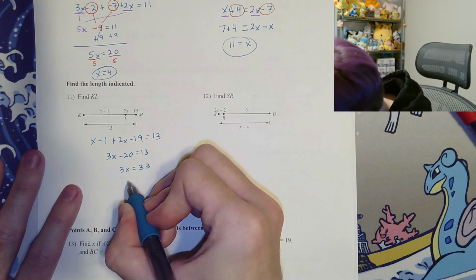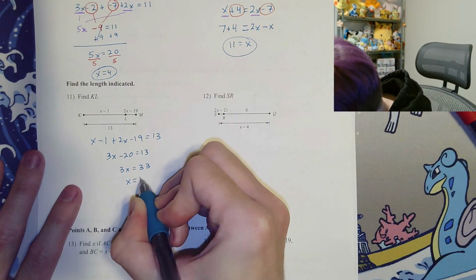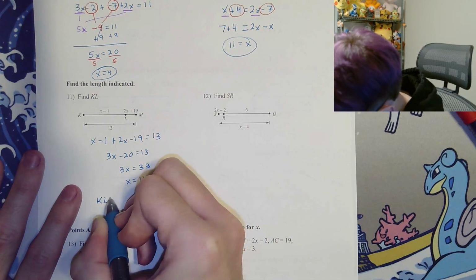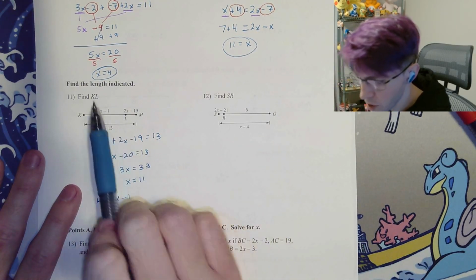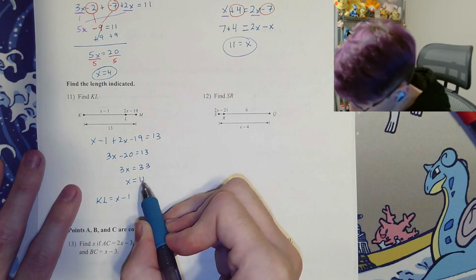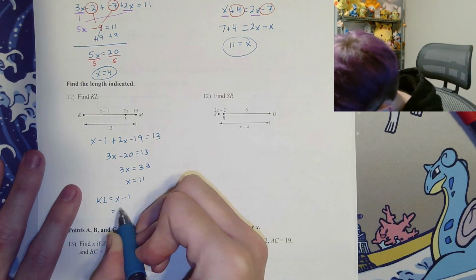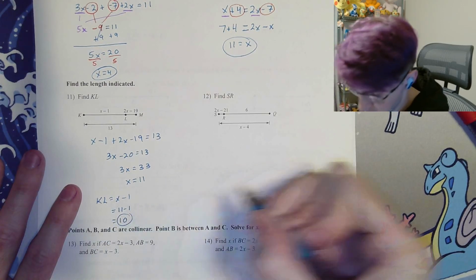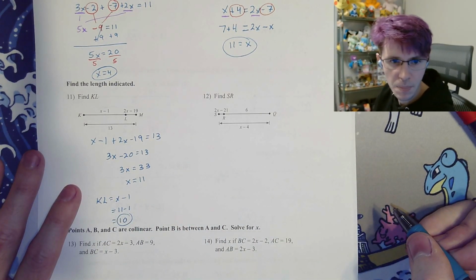Anyways, I'm going to go ahead and divide both sides by 3 now, and I get x is equal to 11, but be very, very careful because KL was equal to x minus 1, and it wants us to find KL. We just figured out that x is 11, so KL is 11 minus 1, which is 10. That's our final answer. Let's continue on.